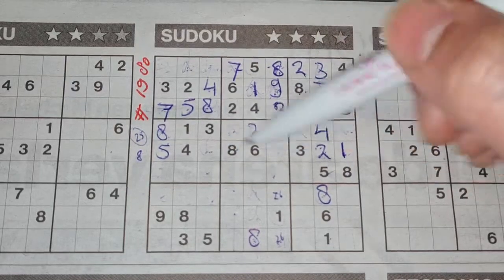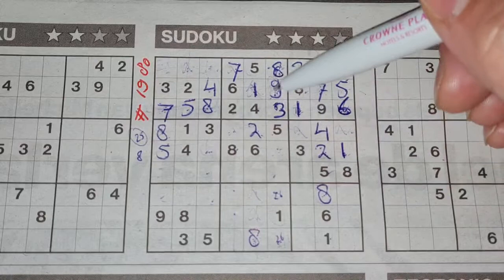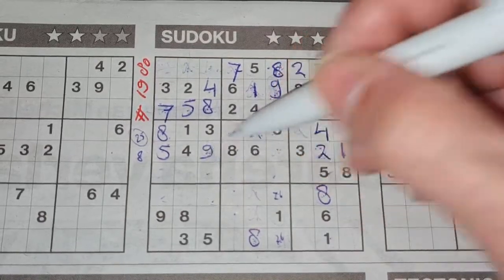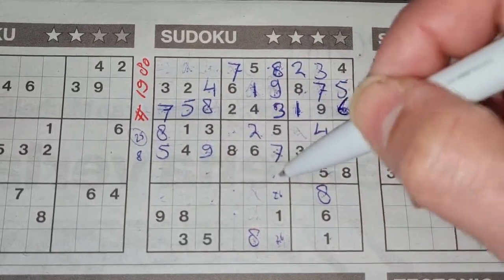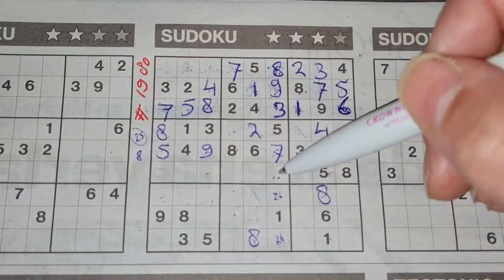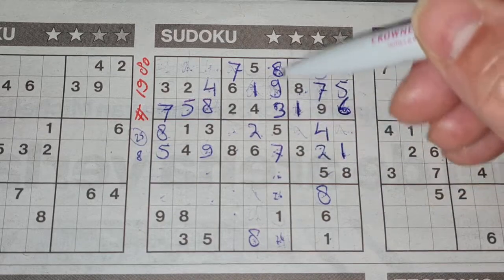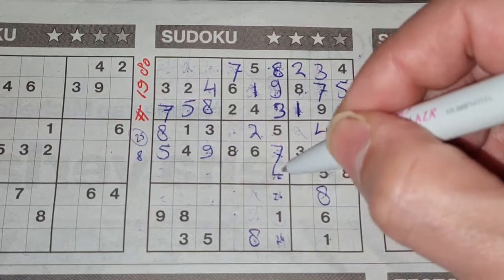2 boxes left in the middle row, the 9 and the 7. We see here 9, no 9 there. 9 should be here, and the 7 goes there. 1 box left in this column. We have here 2 and a 6. This should be a 4. 4 is missing in this column. Yes, the 4.